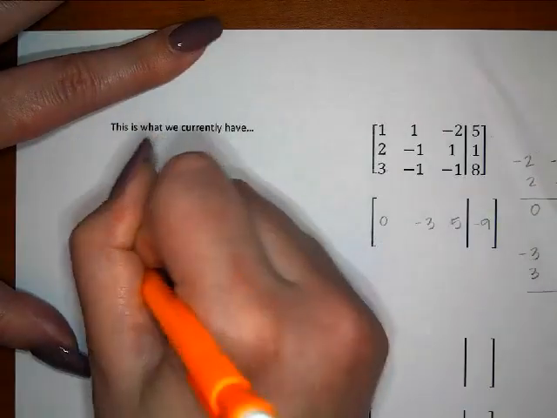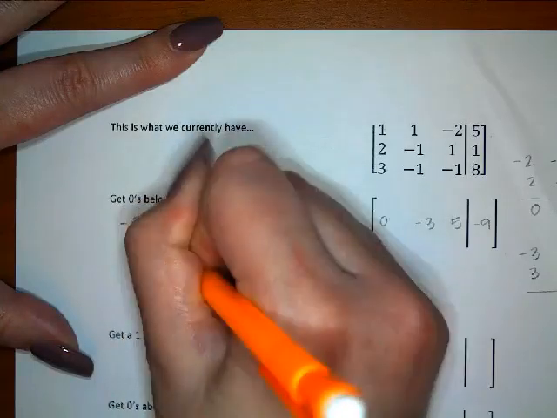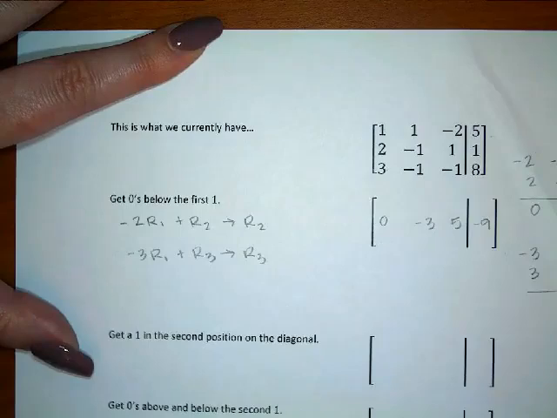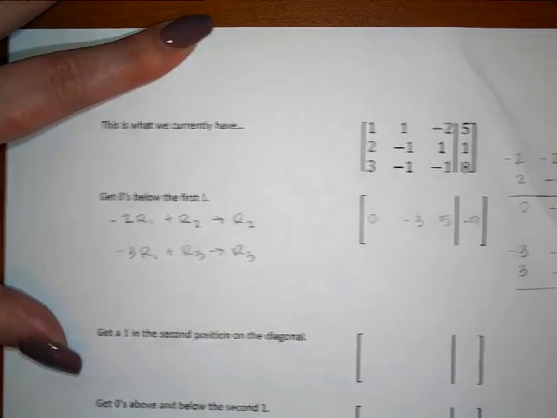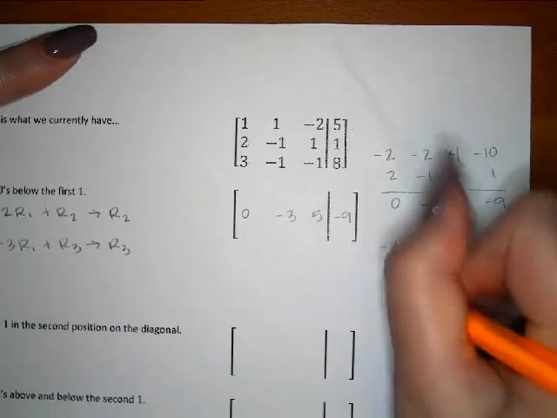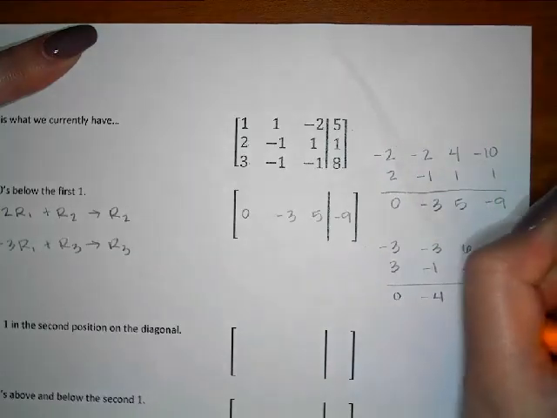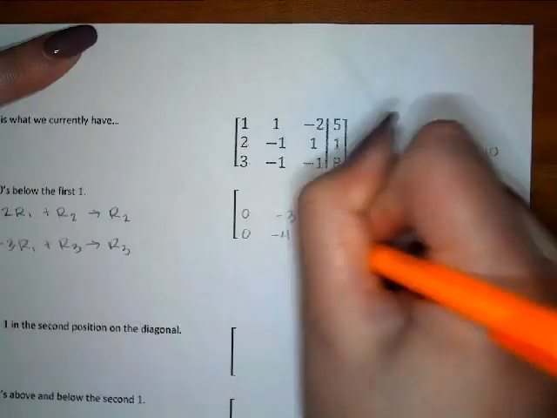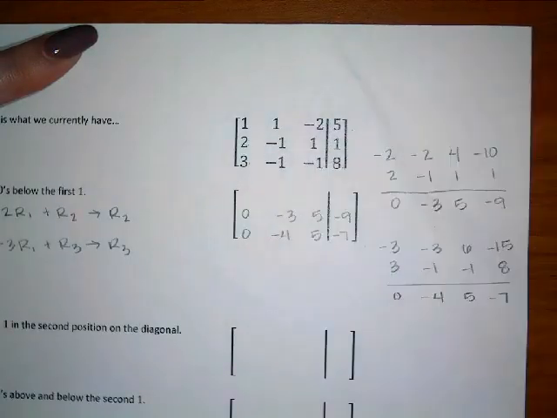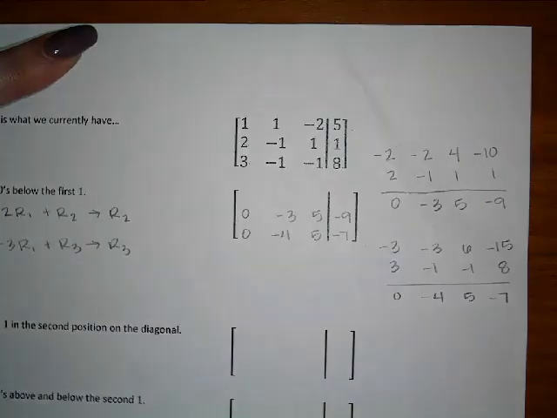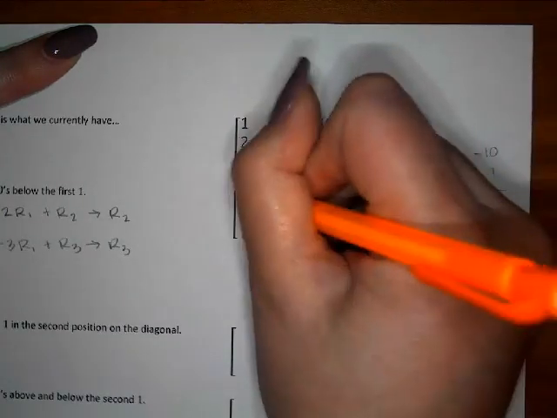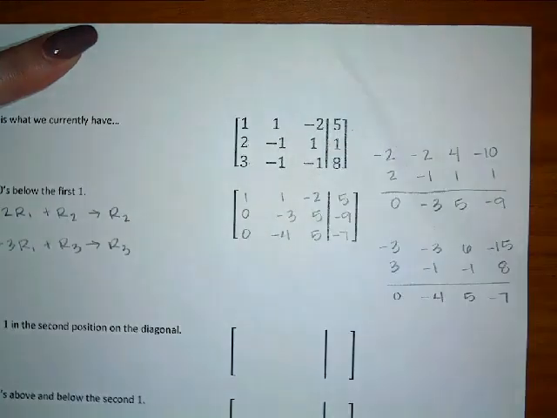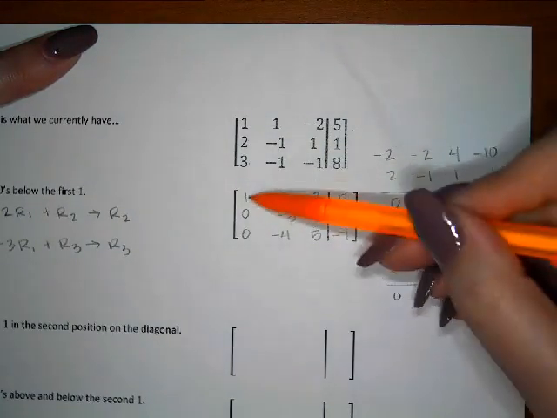Negative 3 times row 1 added to row 3 becomes row 3. Okay, so 0, negative 4, 5, negative 7, and we didn't adjust row 1. We just used it to help us with the other rows. So I'm just going to copy row 1 there. So now our first column is ready.